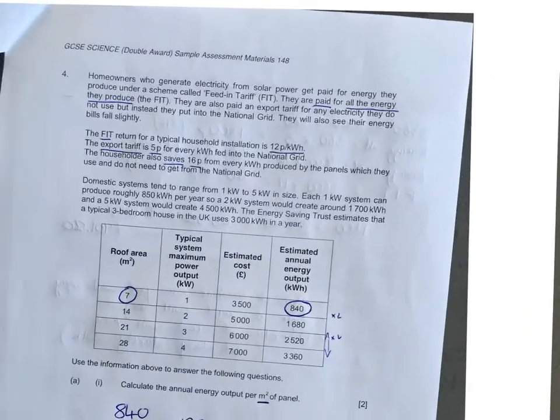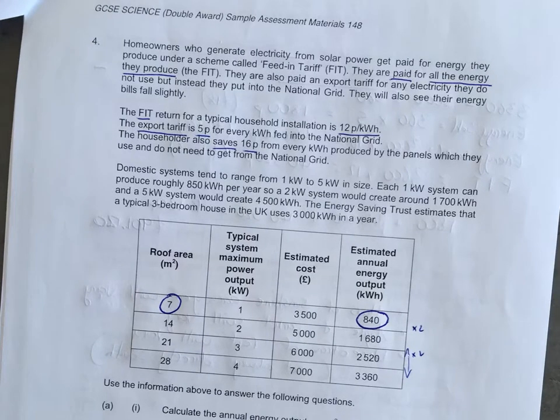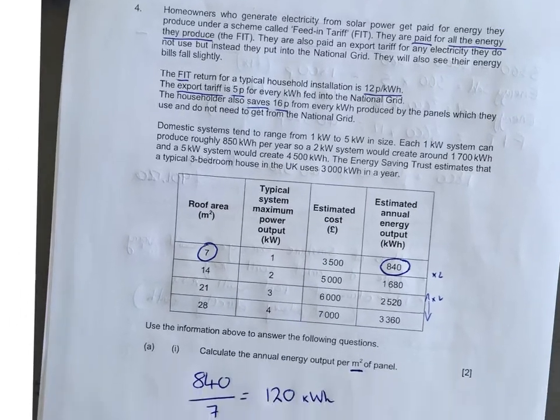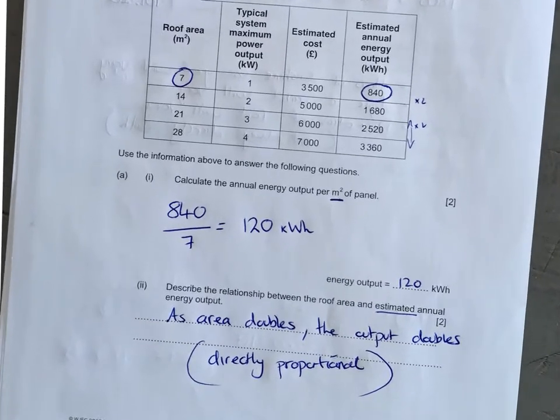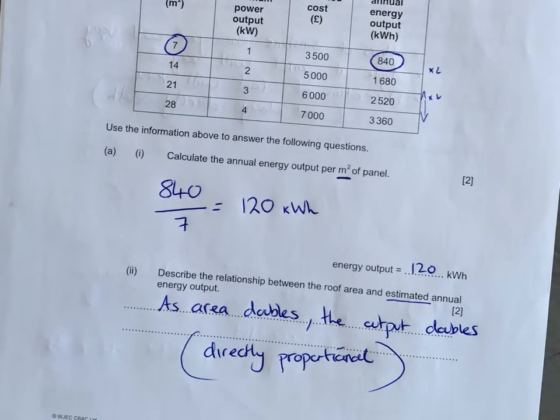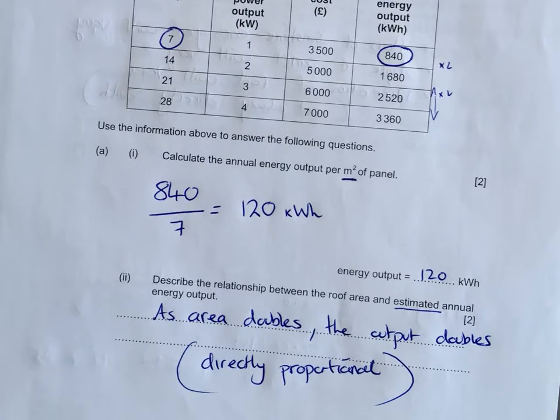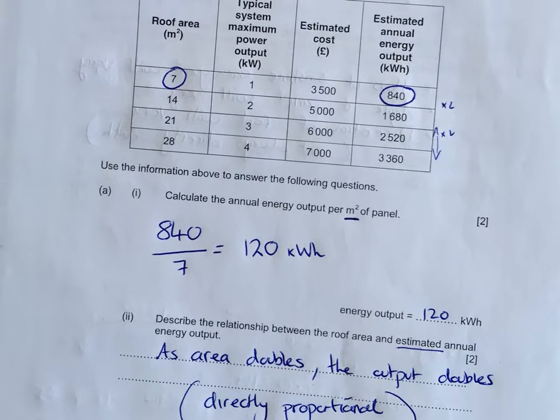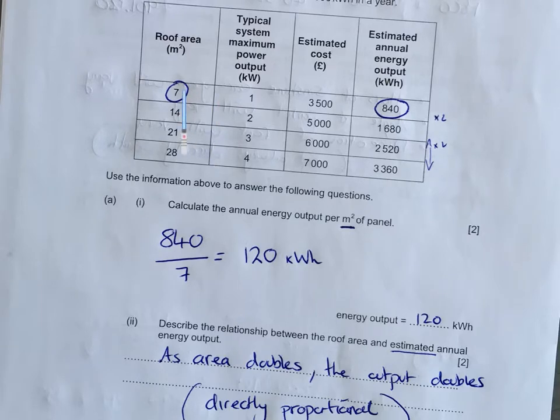So, first question. We've had a similar question in the foundation paper, but there is more demand on this question. So the first question for 2 marks, calculate the annual energy output per meter squared. Now we did that in the foundation, and to do that you just get the roof area, 7 meters squared, which will produce this much energy, or estimated this much energy. So how much per panel? Well, how many times does 7 go into that? And it's going to be 120 kilowatt hours there, for 2 marks.